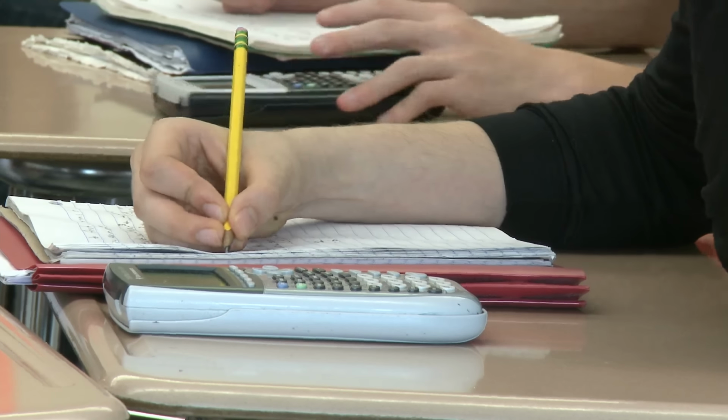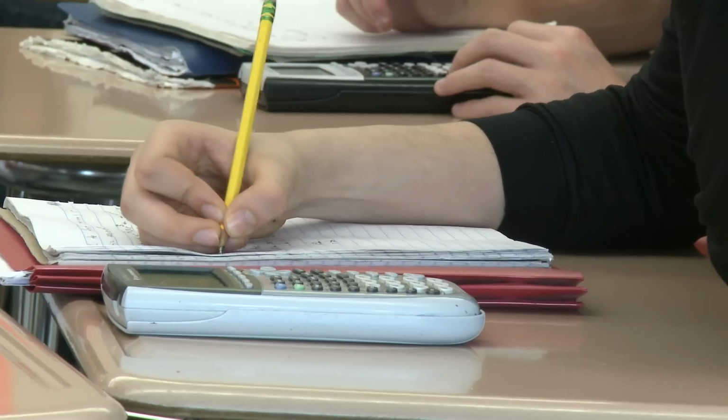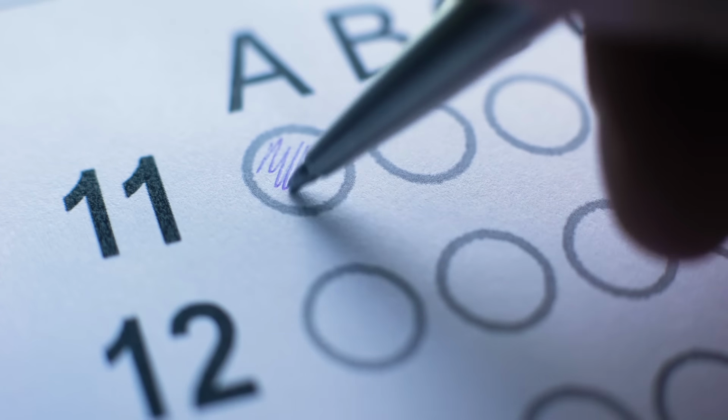You've been working hard in AP Chemistry all school year. Now it's your time to shine and slay that AP exam. There's just one problem. If you don't know the format and the rules for the exam ahead of time, you won't score up to your potential.